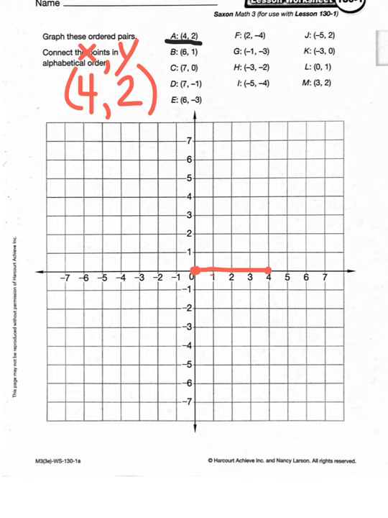So let's start from where we left off on the 4, and we go up 1, 2. And here we are. I'm going to put a black dot right there. That's our first coordinate. This is the coordinate for A. So what we just did, boys and girls, is we graphed a point. We graphed an ordered pair.